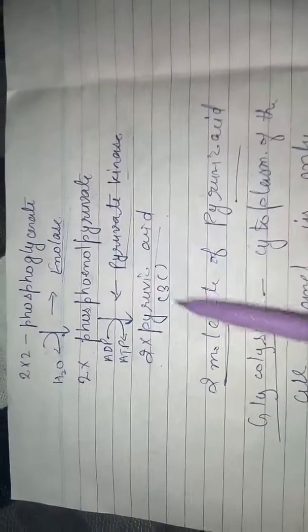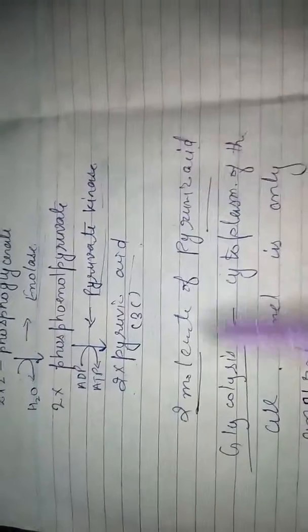Always, glucose forms 2 molecules of pyruvic acid. Glycolysis always takes place in the cytoplasm of the cell and is only anaerobic.